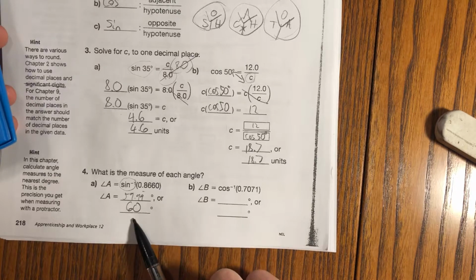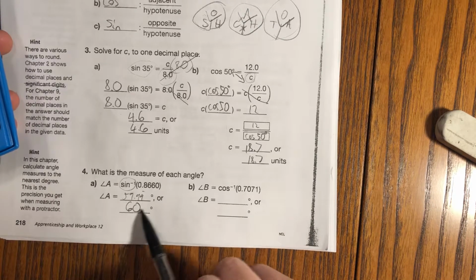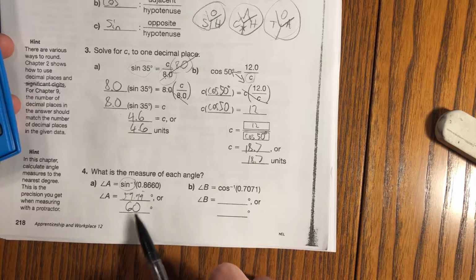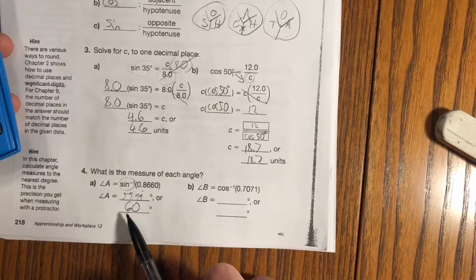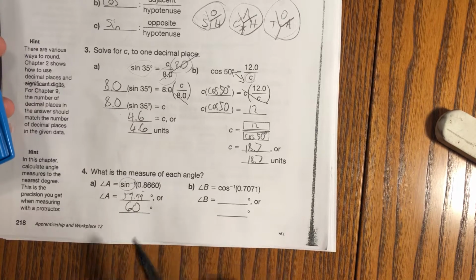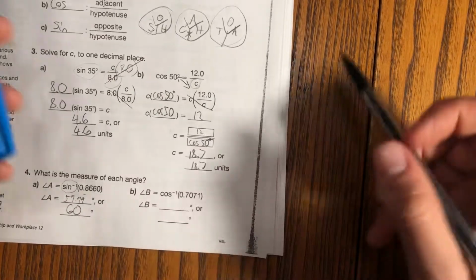When you're calculating later on in this book, always round to a full degree, and you want it to make sense. If you get 0.001 of a degree, something's wrong. It'll always be like 10 or 15 or 30 or 37 or 43, something like a nice number, not decimals.